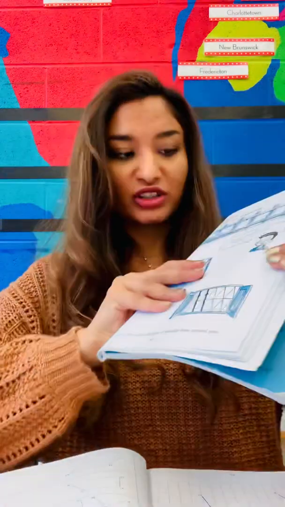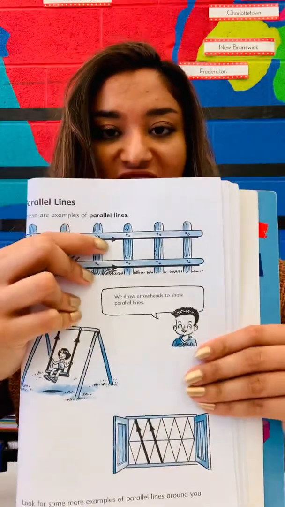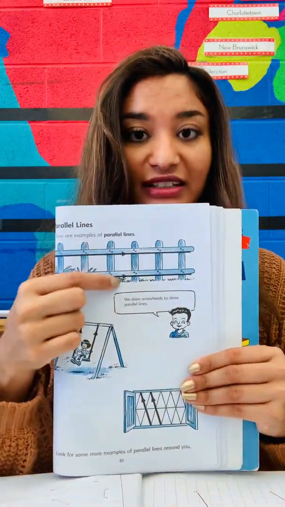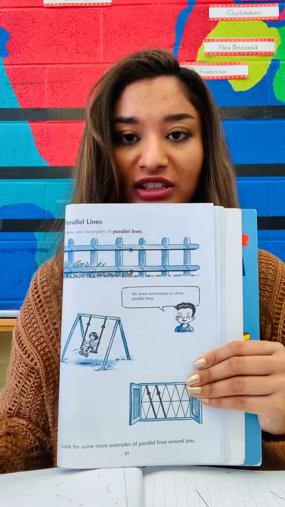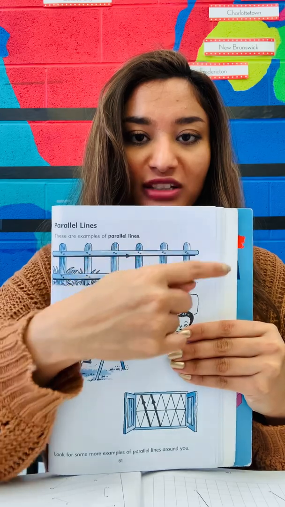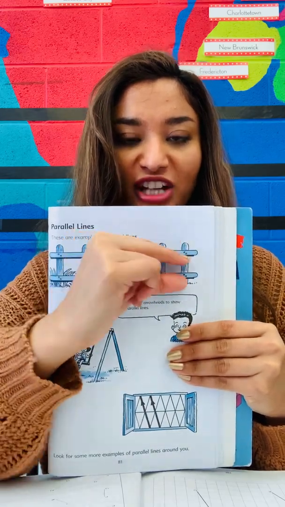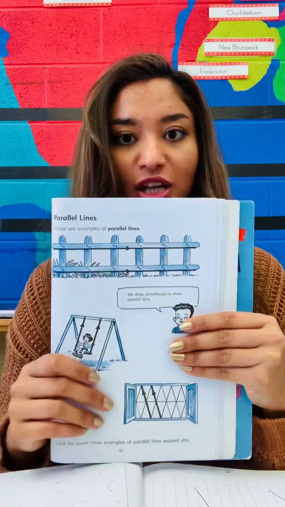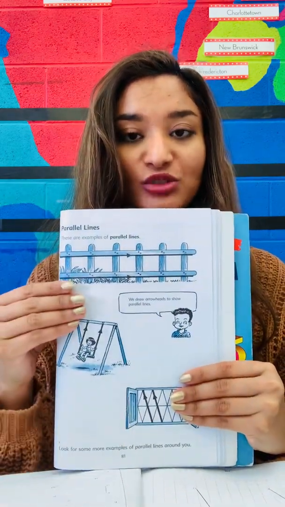So on page 81, they've given us examples of parallel lines. Here, they've shown us these arrows. So this and this, that means both lines are parallel. Now, if you look, both of these lines go straight, but do they ever touch each other? No, they don't. That's what parallel lines are. They keep on going forever, but they will never touch each other. They will never cross paths. They will never intersect.